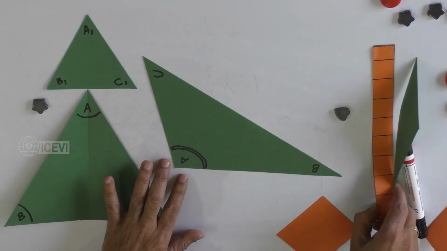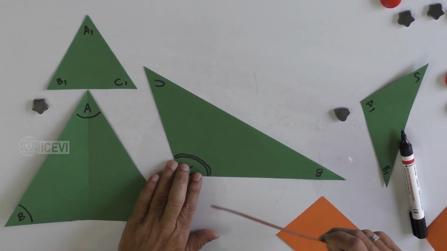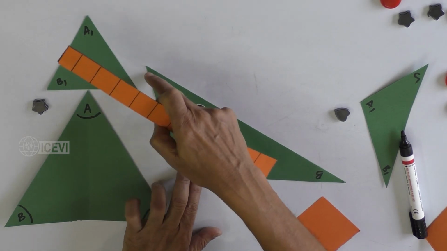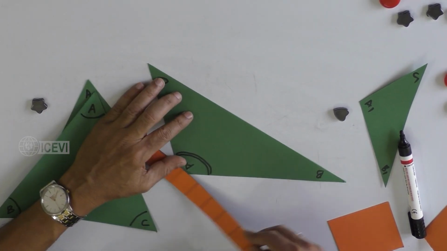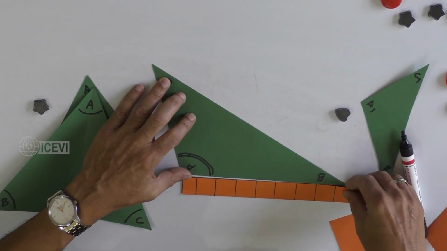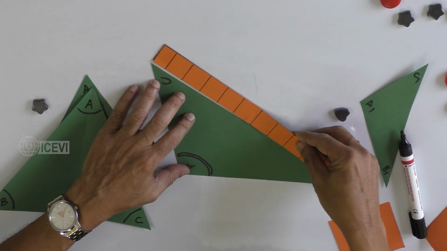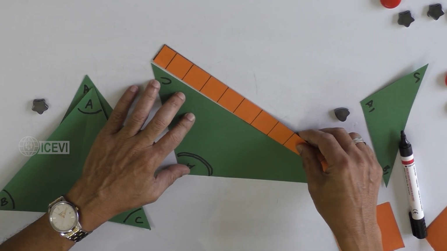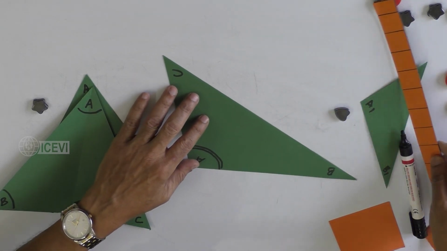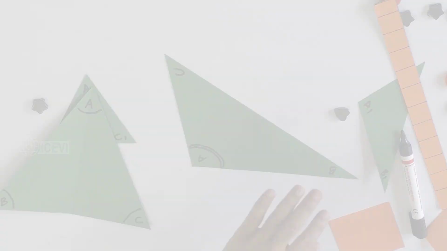One more property of the triangle is also to be noticed. The two sides of the triangle, when they are put together, will be definitely greater than the third side. In this video, we have demonstrated the different types of triangles and their properties.